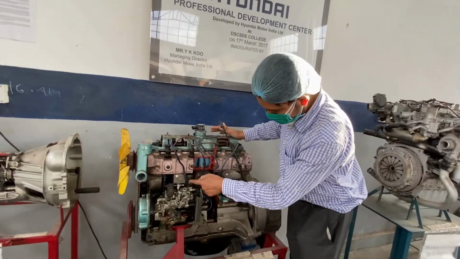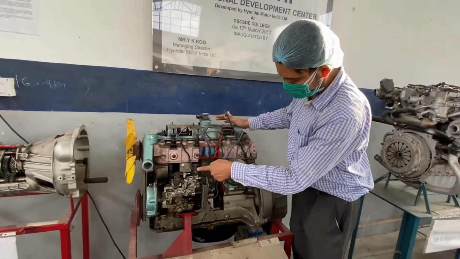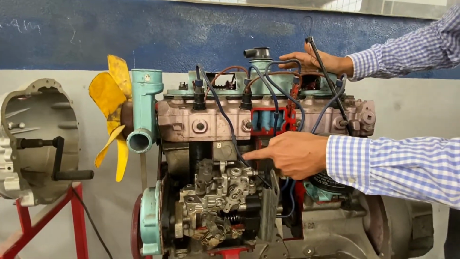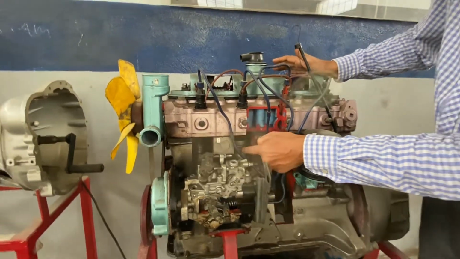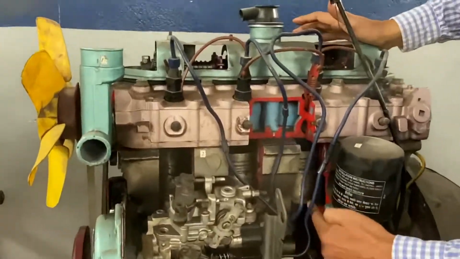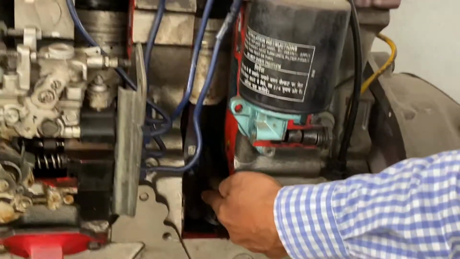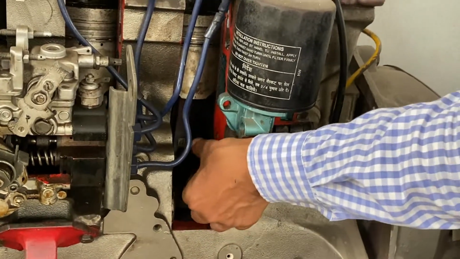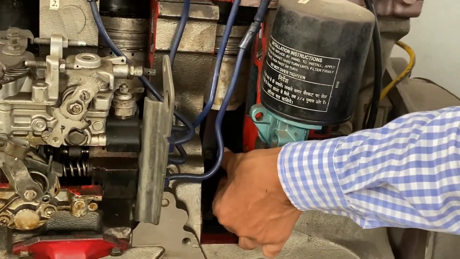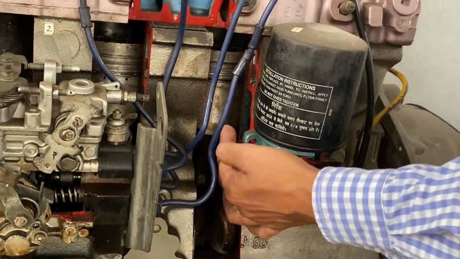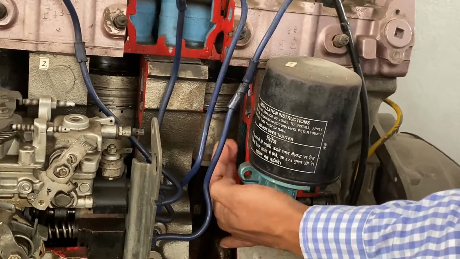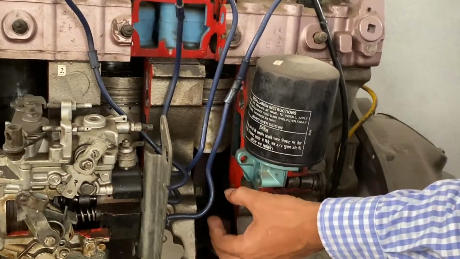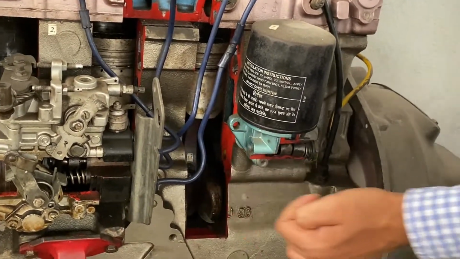Now if you see here, you can see the components inside: cylinder, pistons, connecting rod, and also crankshaft. Now the piston and crankshaft are connected by the connecting rod. Okay. Now the pistons are inside the cylinder bore. Okay. The cylinder, and what is the function of the piston?